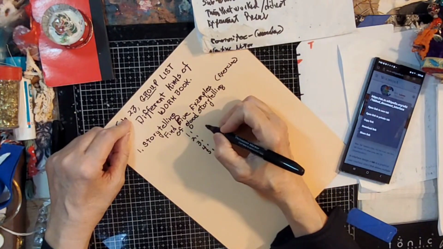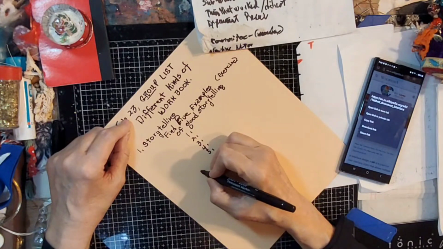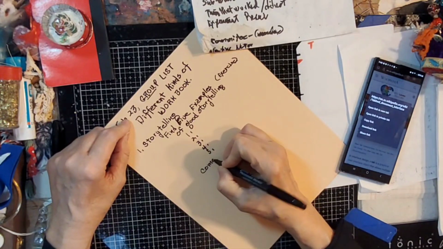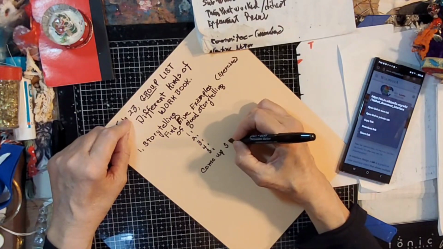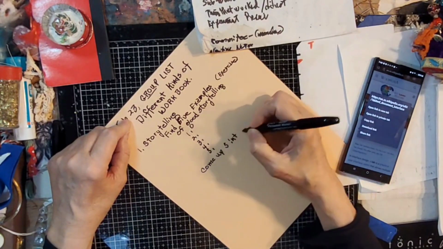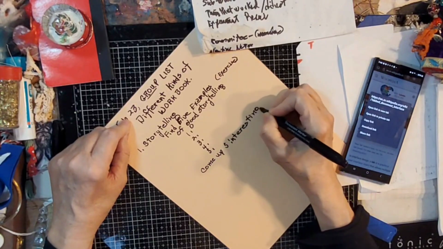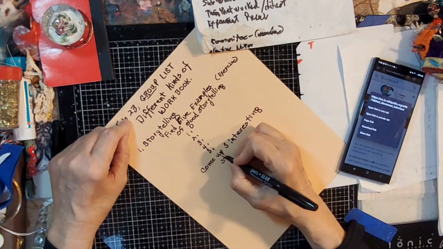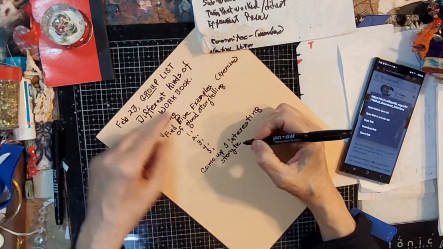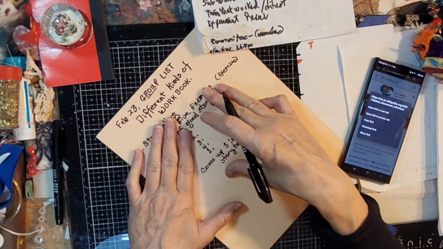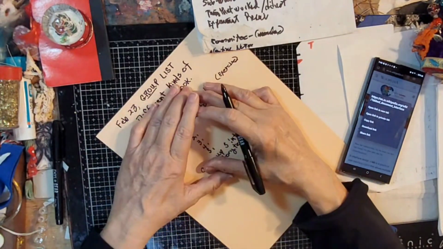Another one would be, come up with 5 interesting storytelling plots. You get the idea. And a lot of this I would gather as I'm filling in my workbook, as I'm creating my workbook. I would probably find more things to put in here.